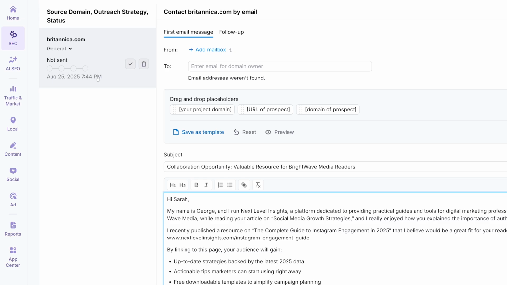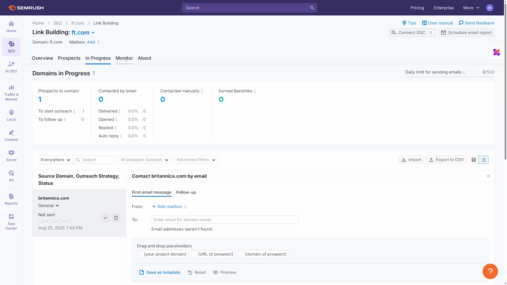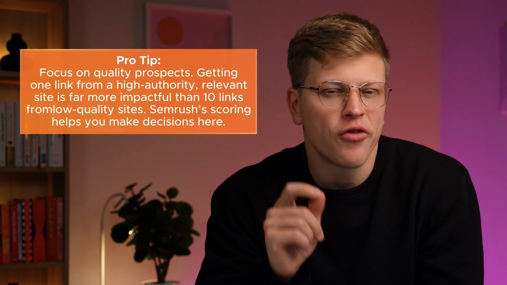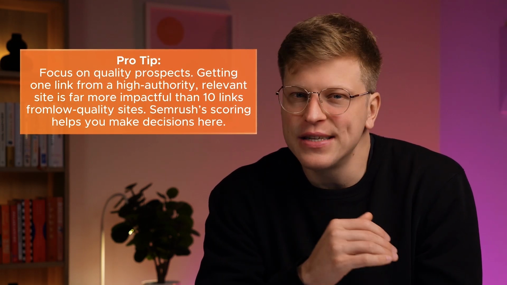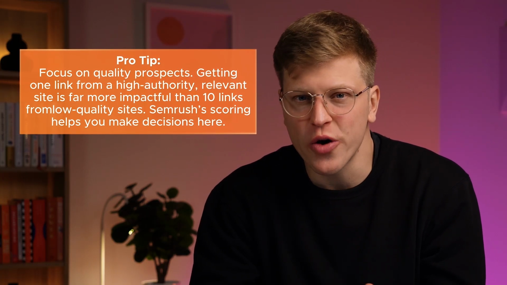If the prospect was willing to backlink to your site, you'll want to switch them to Monitor. The Monitor tab lets you keep an eye on whether the prospects you targeted ended up linking to you. Pro tip, focus on quality prospects. Getting one link from a high authority, relevant site is far more impactful than 10 links from low quality sites. Semrush's scoring helps you make decisions here. Link building is time consuming, but the link building tool streamlines the process by identifying leads and tracking outreach. As you earn backlinks, you should see improvements in position tracking and authority score over time.